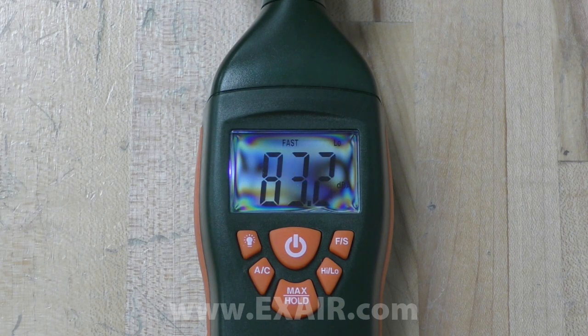So those are all the options in terms of buttons, but once again, I just want to highlight that as I'm talking, you can see how quickly the decibel reading changes just from the volume of my voice. That's a brief overview of the digital sound level meter.